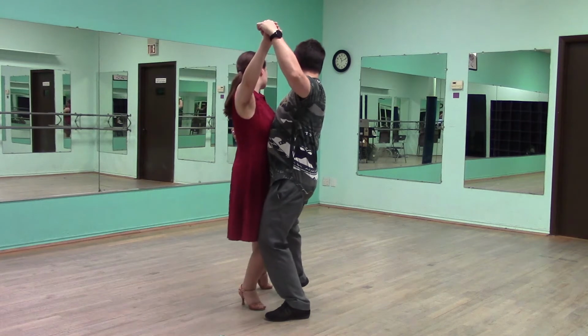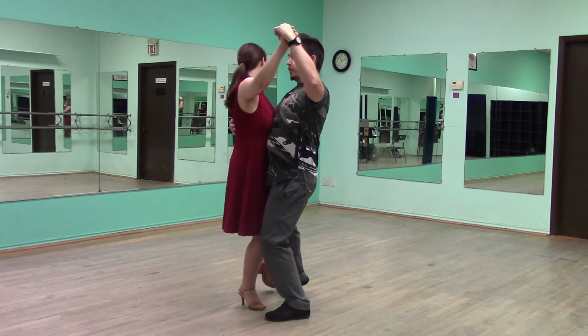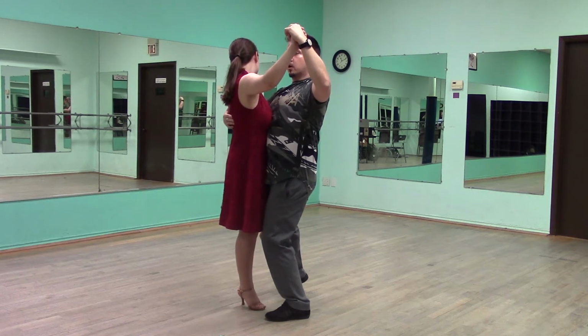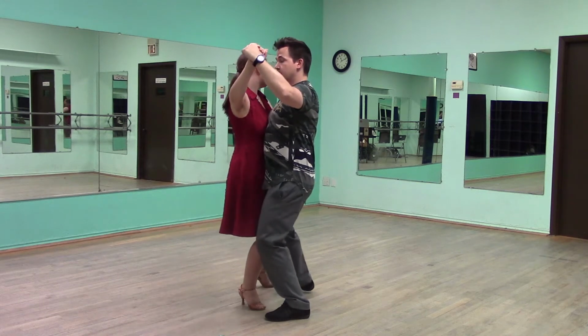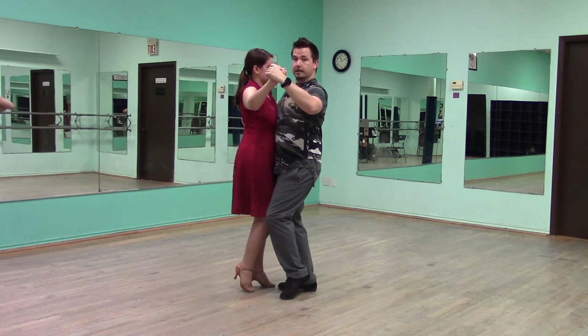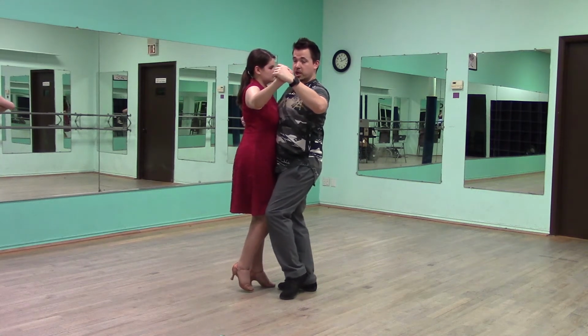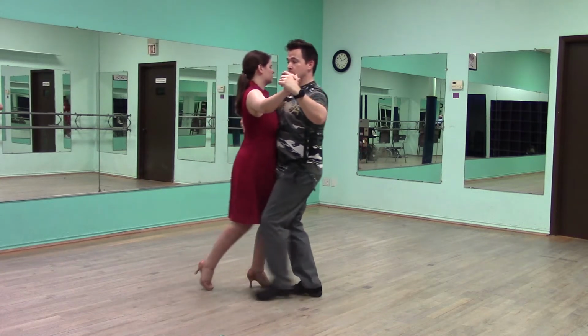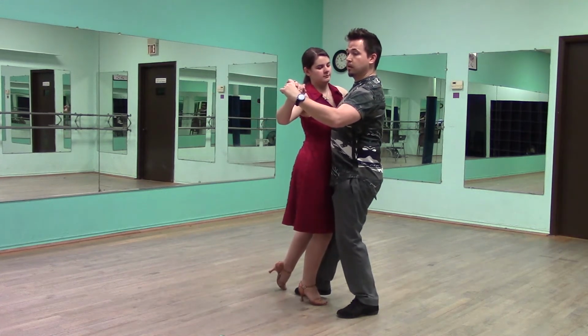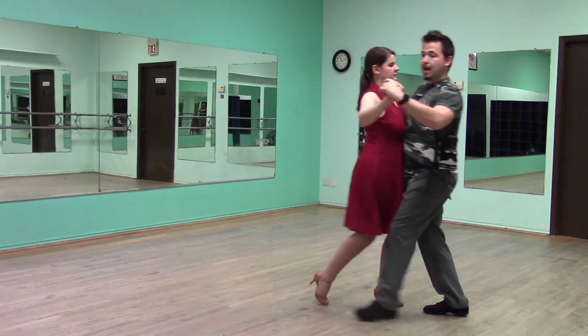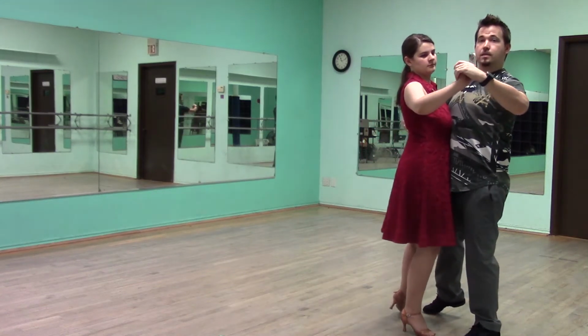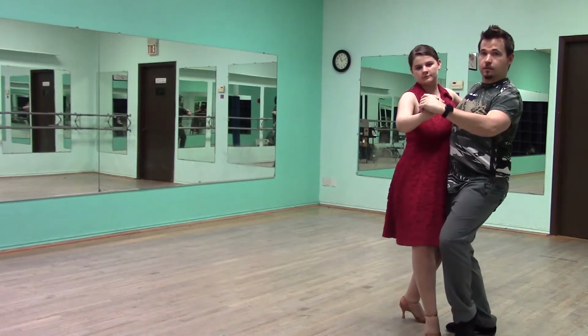Now corte, 4, and 1, 2. Shape the leg crawl, 3, 4. Release the leg crawl for 5, 6, 7, 8 is a step and collect. Now we have our contra check for 1, 2, 3, 4. Now ending, 5, 6 is a rise, 7, 8.